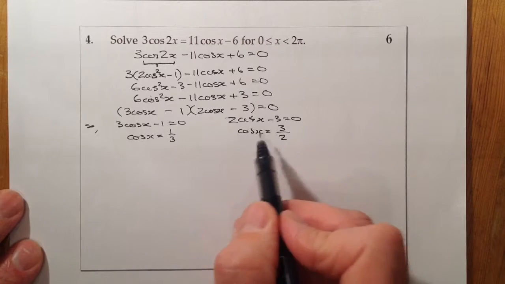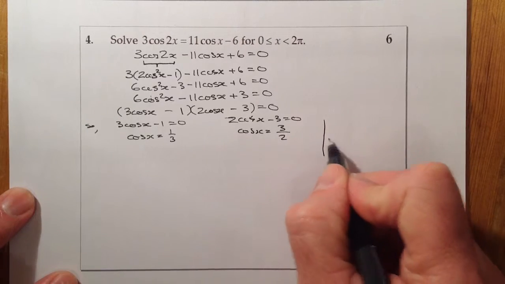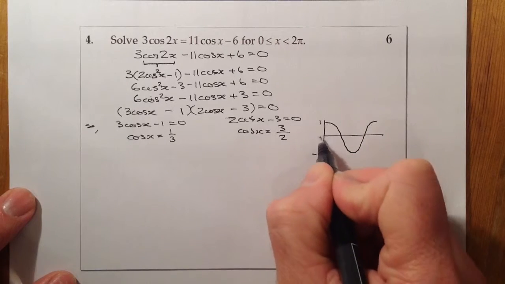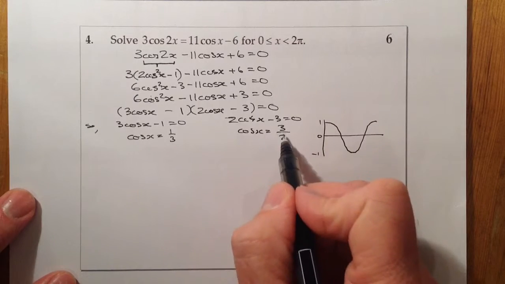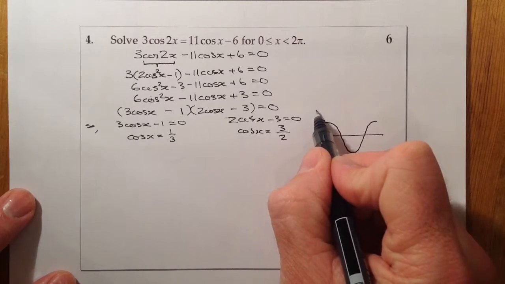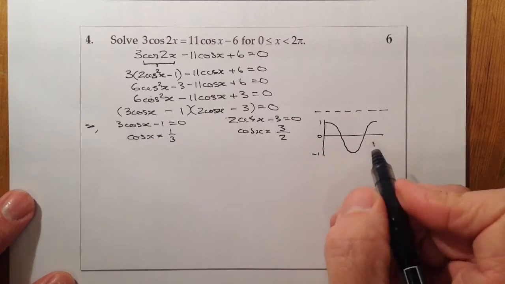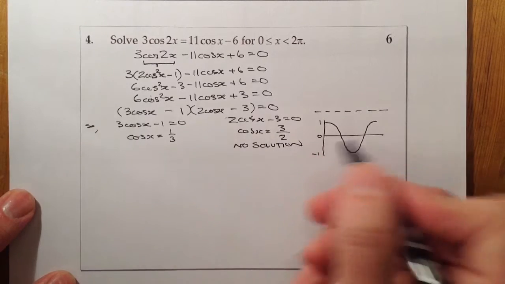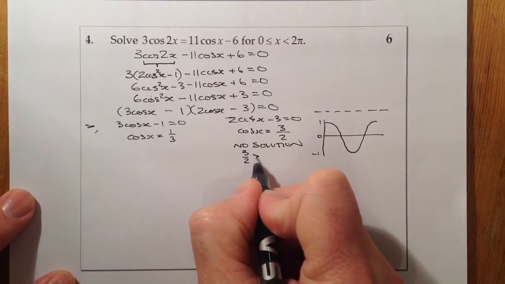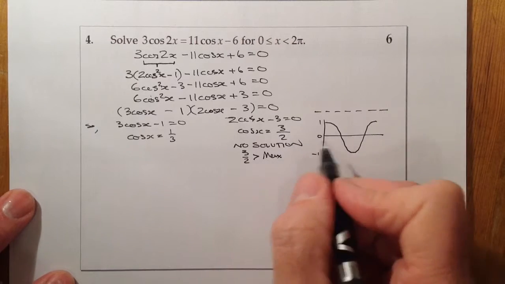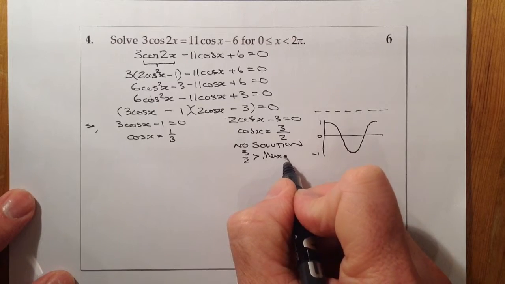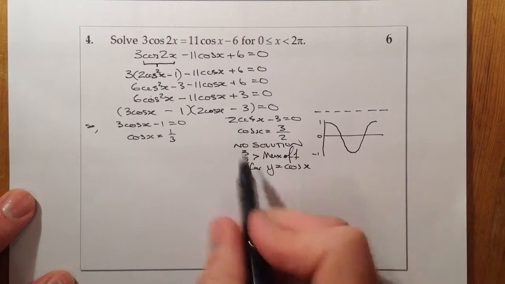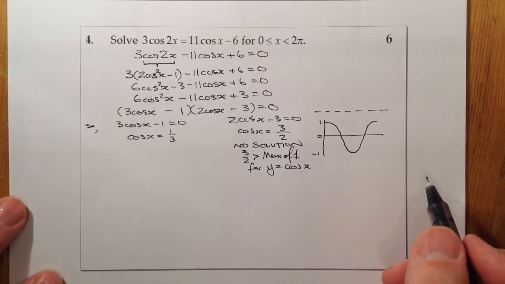On this side, I know that the normal cosine graph would look something like that. That would be up to 1 and that would be down to minus 1. That would be 0. If I'm looking for a value on the y-axis that's 3 upon 2, that would be somewhere up here. That doesn't touch the graph at all, so there's no solution from this side. Remember that 3 over 2 is greater than the maximum value of the cosine graph, the maximum of 1 for y equals cosine x. So no solution at that side is good enough.